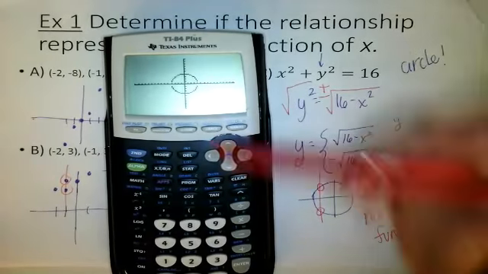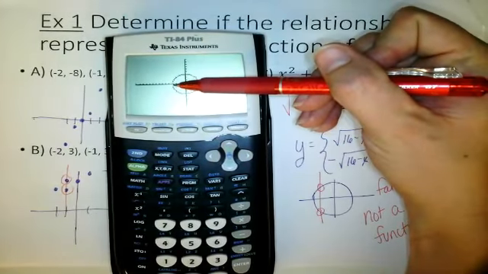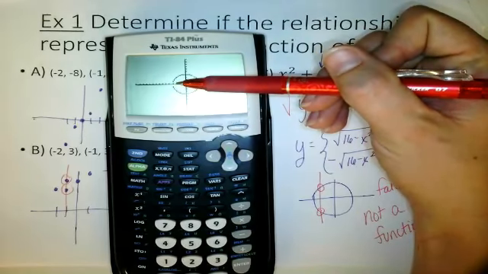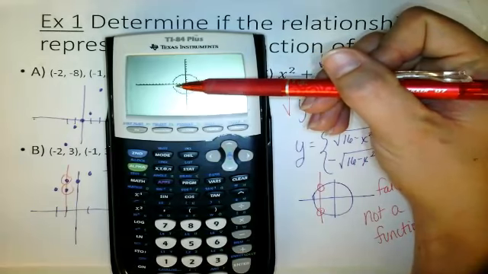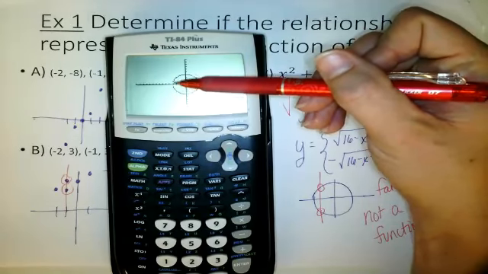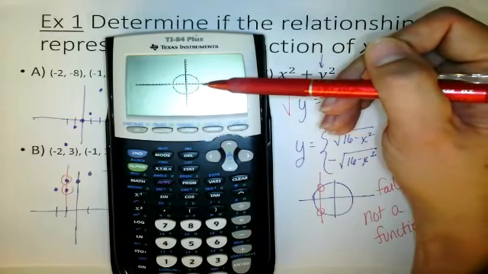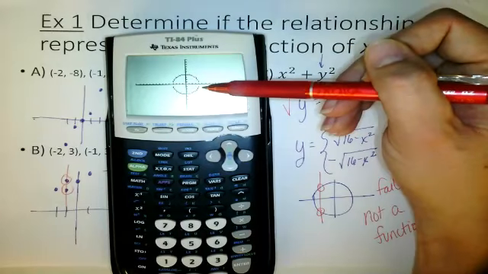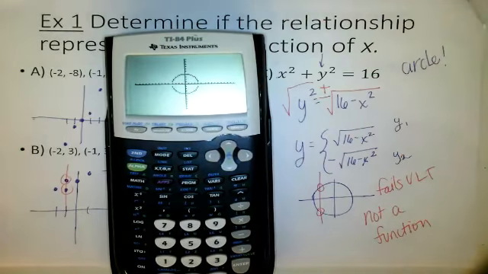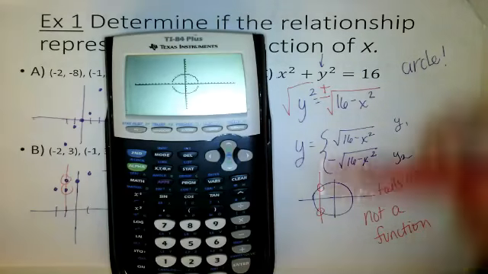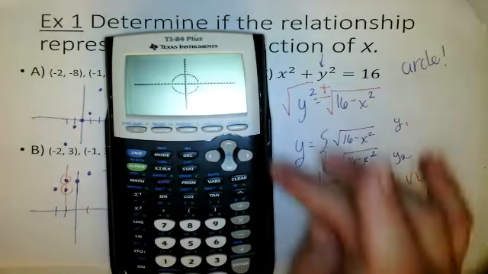I also want to point out that the newer calculators do a better job because they have smaller pixels. These old calculators and their giant pixel size, you can see how it looks like there's a little gap, right? It's really not. Your calculator says, I know I'm not allowed to graph a vertical line, and once it has to graph too much of a pixel, its default is I'm not going to graph that pixel. But know that it does actually go all the way around. All right.